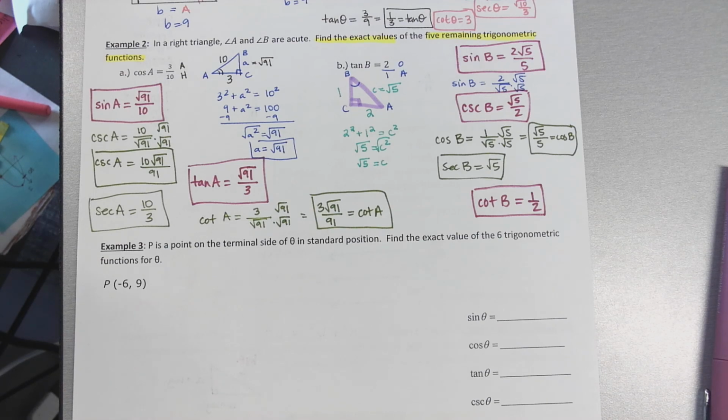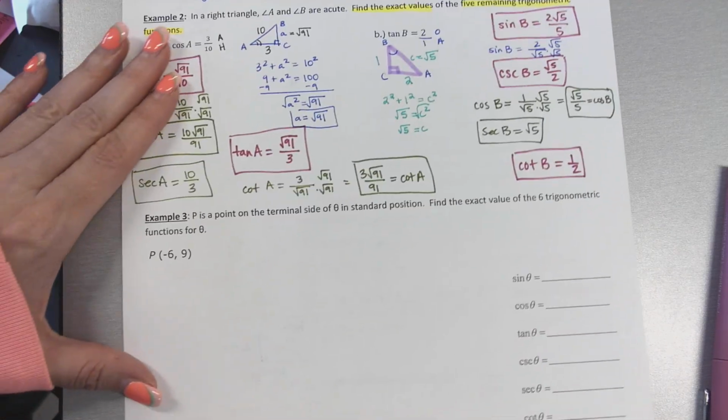I noticed some of you are working ahead and then we stopped when we got here. So, it says P is a point on the terminal side of theta in standard position. You're finding the exact value of the 6 trig functions for theta. So your point P, let's just graph that. This is a point, right?